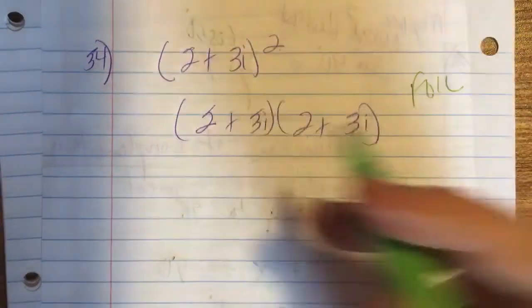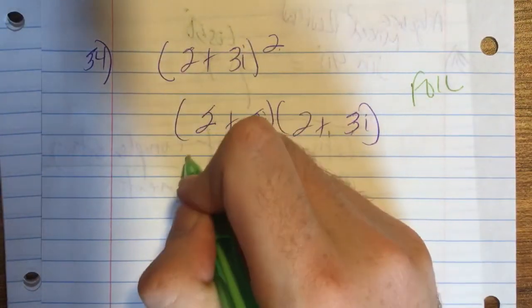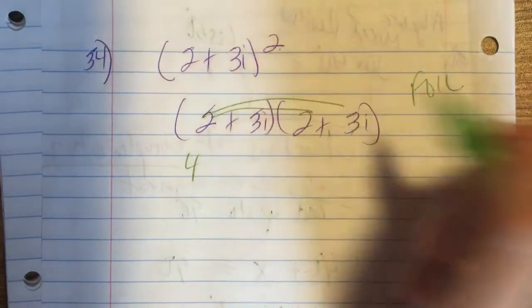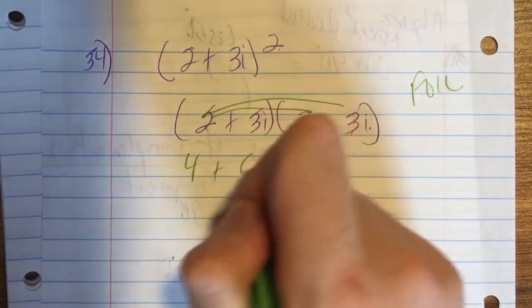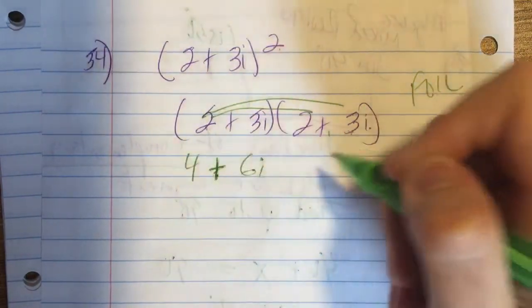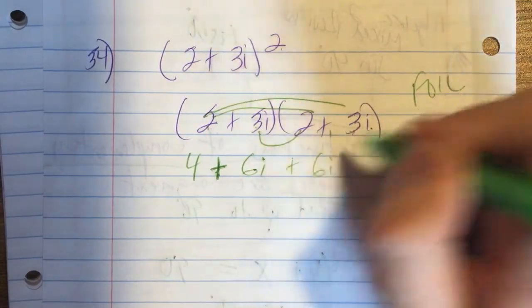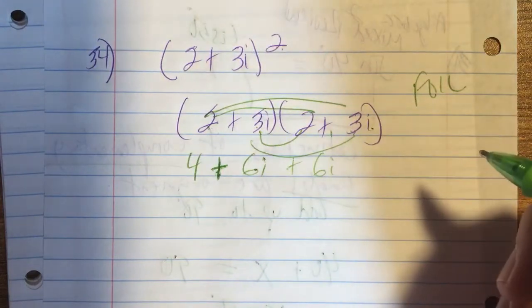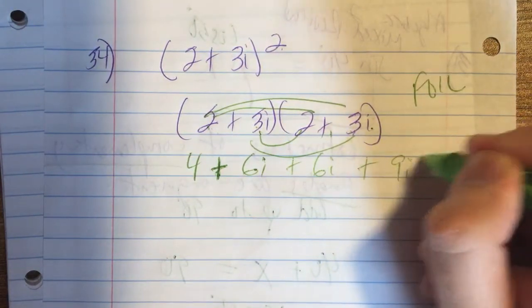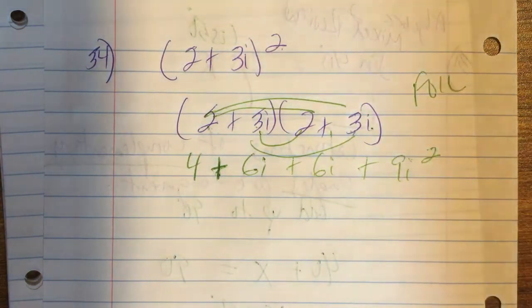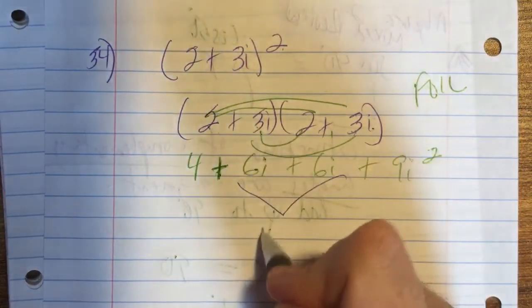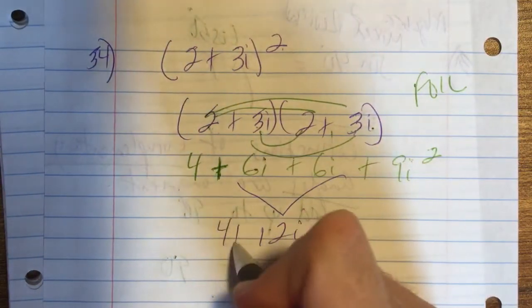or foiling. First, we're going to multiply 2 by 2 to get 4. Then the outer term would be 3i times 2, which is a positive 6i. Inside is 3i times 2, which is positive 6i again. And then you have 3i times 3i, which is a positive 9i squared. Combine the middle terms to be 12i.